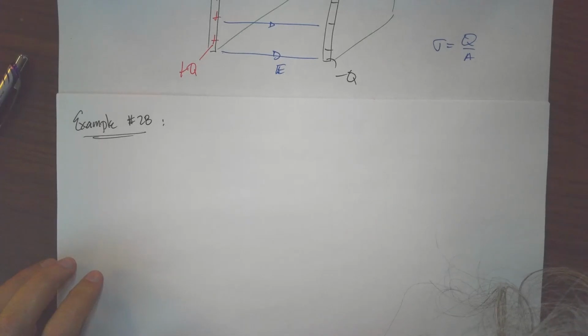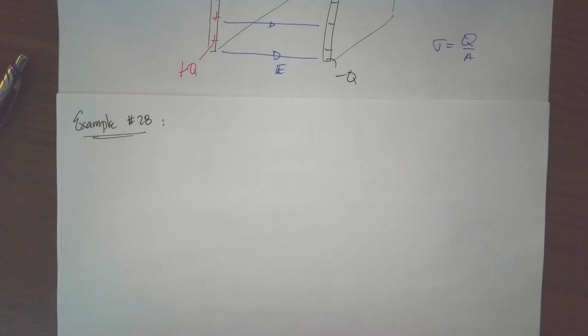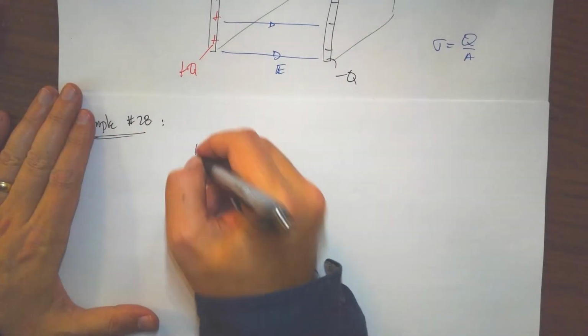You need to determine A, the range of angles over which the electron can leave the apparatus, and B, the electric field required to give the maximum possible deviation angle. So, all right, let's go in and set up our picture.